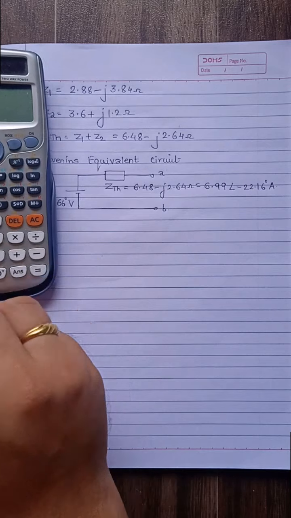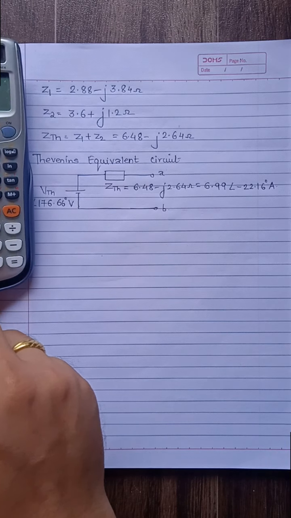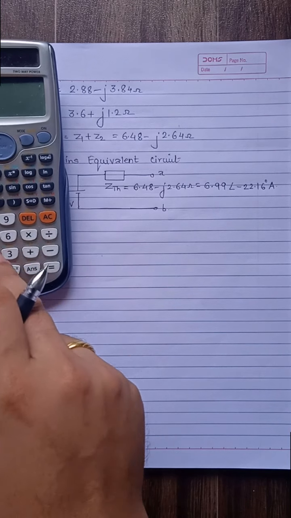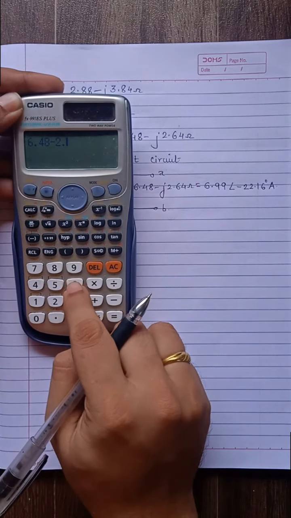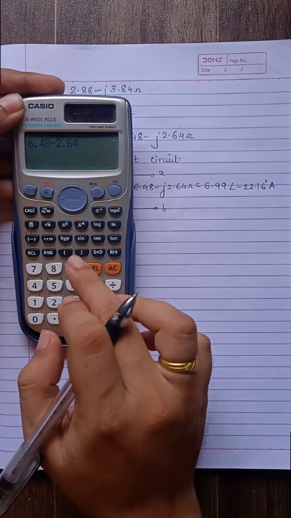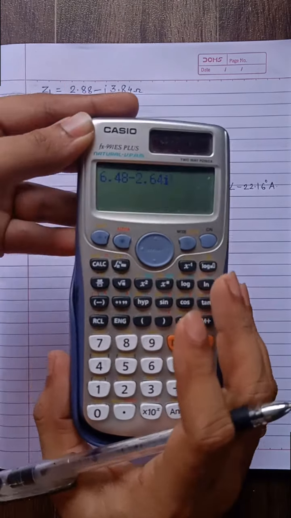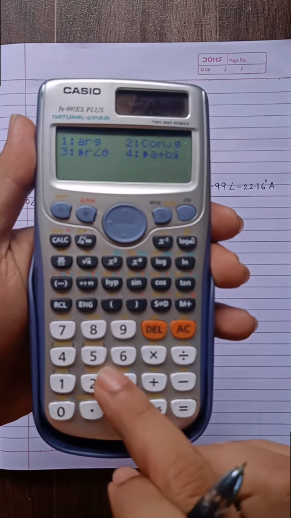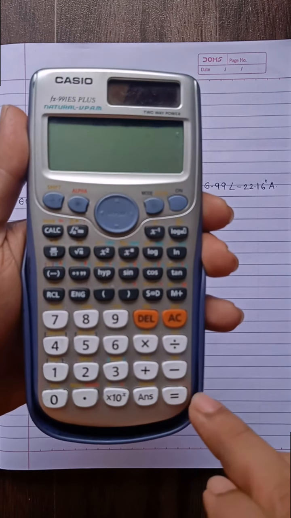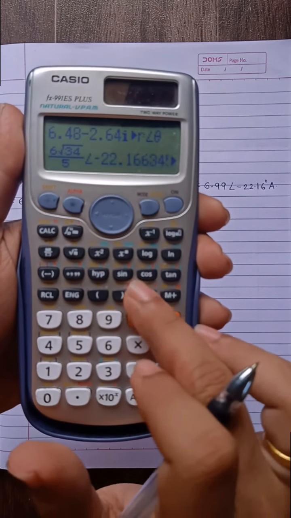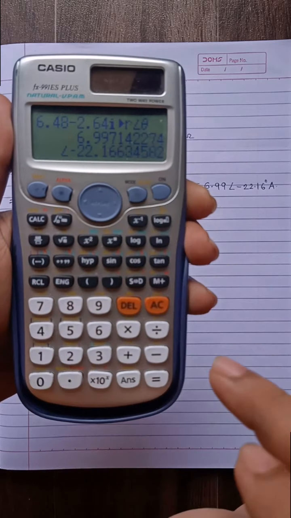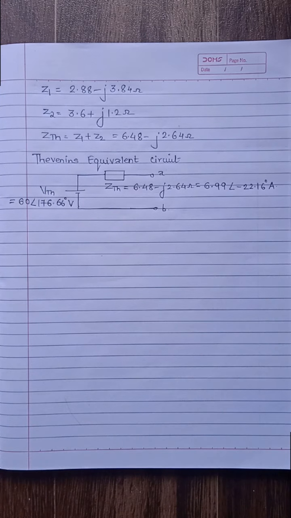There is a shortcut you can straight away use in the calculator. If you have a rectangular form, say 6.48 minus 2.64 I, then you can do shift 2 3 and equal to. This straight away gives a conversion from rectangular form to polar form. So I have got the value of VTH and ZTH.